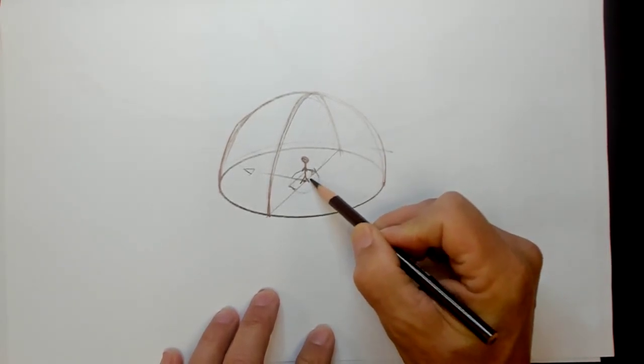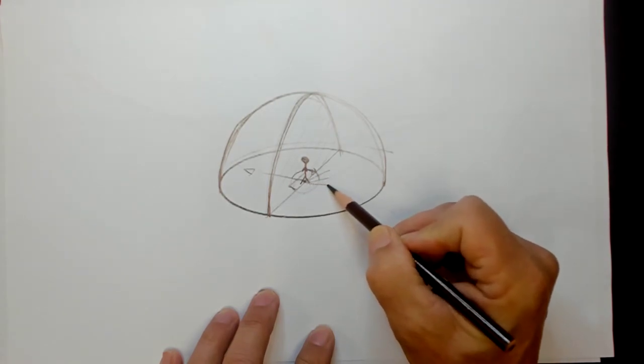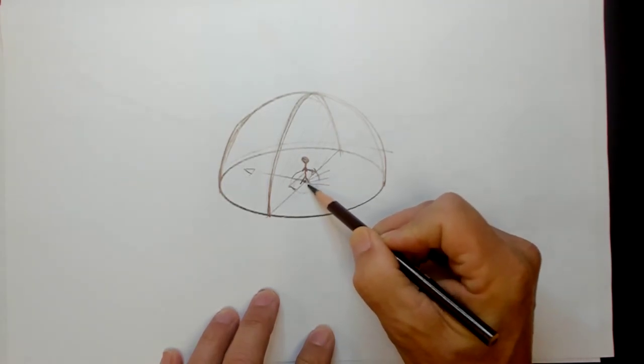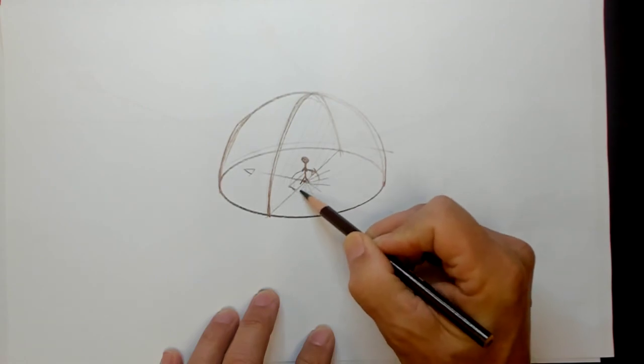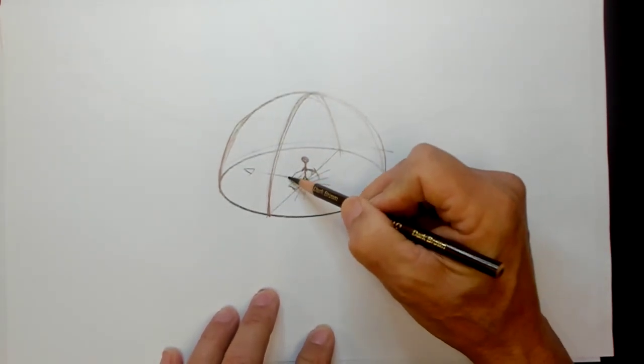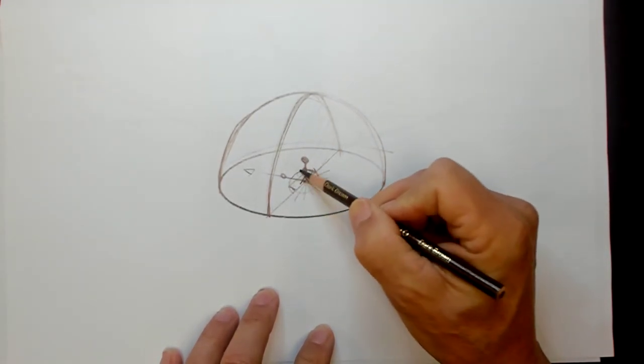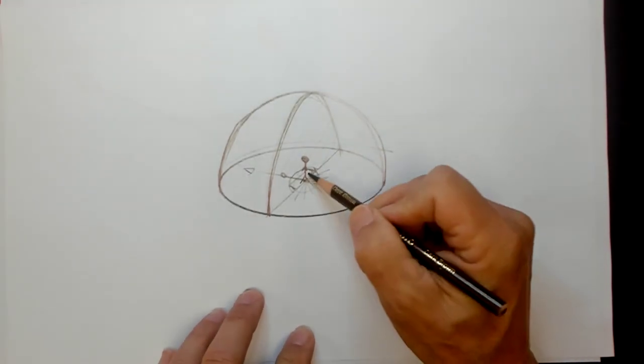Here's 90. If I go 10 more, it's 100, 110, 120, and you could keep going, just like a protractor. Probably the easiest way to think of it is this is 0 and 90 to the left, 90 to the right. So this is the station point.